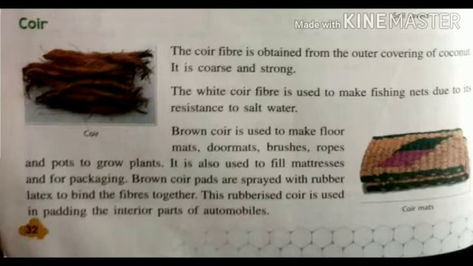Now this strong coir has a very important use. It is used in the padding of interior parts of automobiles. You might be wondering why we do so. Because in automobiles the interior parts need to be covered properly. Then only the automobiles will work efficiently. And which coir is used to serve the purpose? The purpose is served by rubberized coir. That is why brown coir is very important. With this, we are done with the various uses of white coir and brown coir.